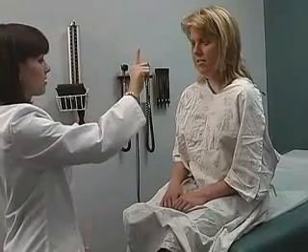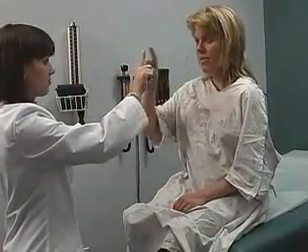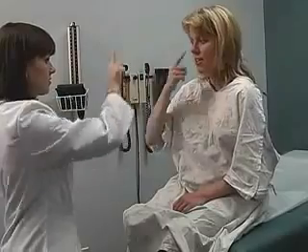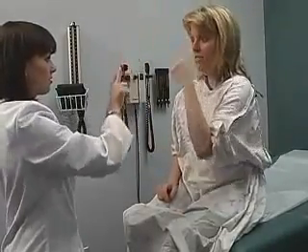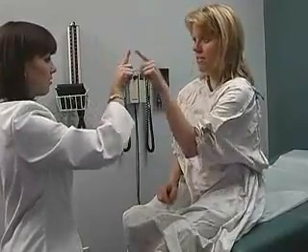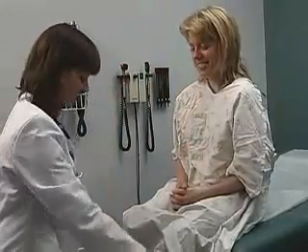To assess the integrity of the cerebellum, first perform the finger-to-nose test. Hold your finger about 14 inches from the patient's face. Ask the patient to quickly touch their nose and move to your finger. While the patient continues to do this, move your finger around and see if they can follow.